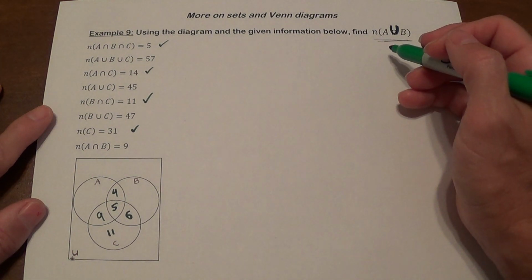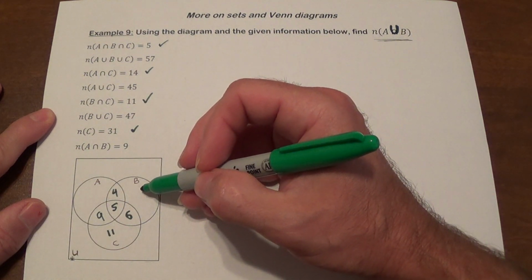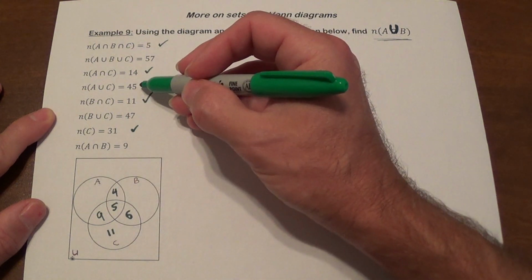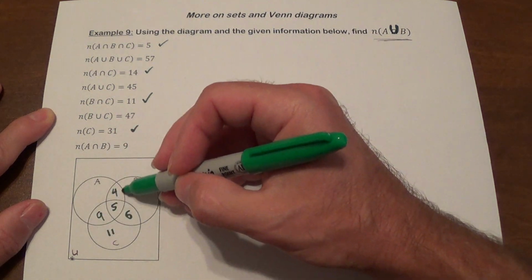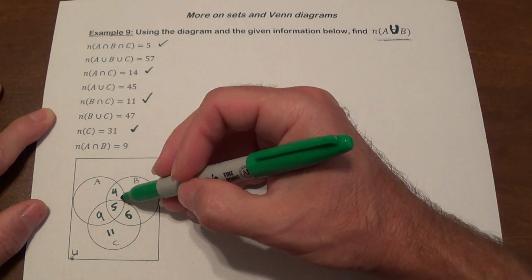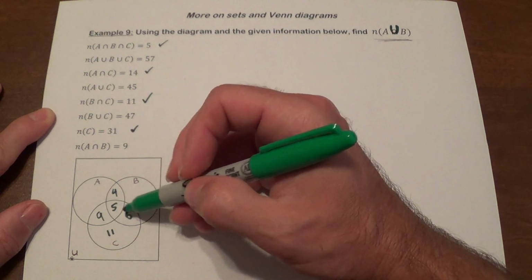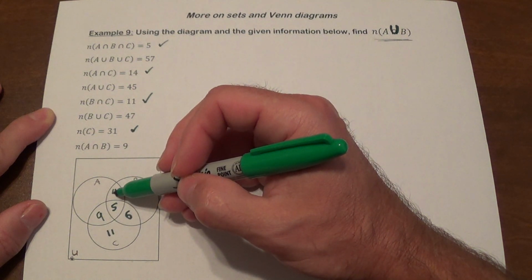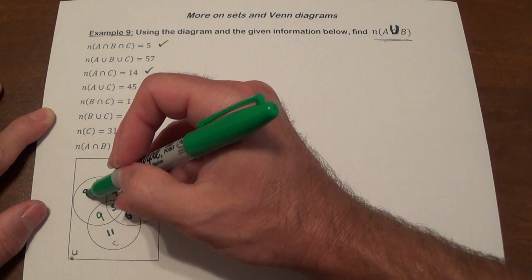So we're trying to do the union, so we still need to find the number of elements here and the number of elements here. So we know that in between A and C you have 45 elements. So right here you're gonna have 45 elements. So what do we have so far? We have 11 plus 9, 20 plus 11, 32 plus 4 is 36, and over here we have 45, so this will be 9.